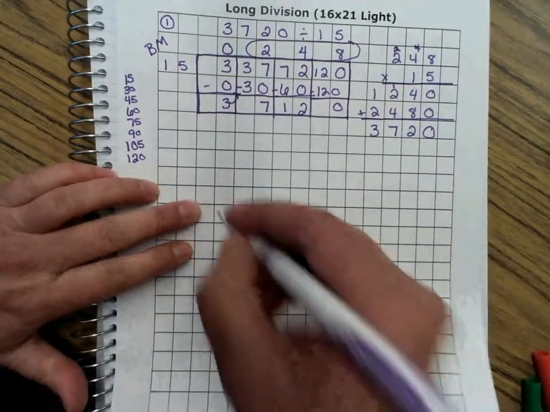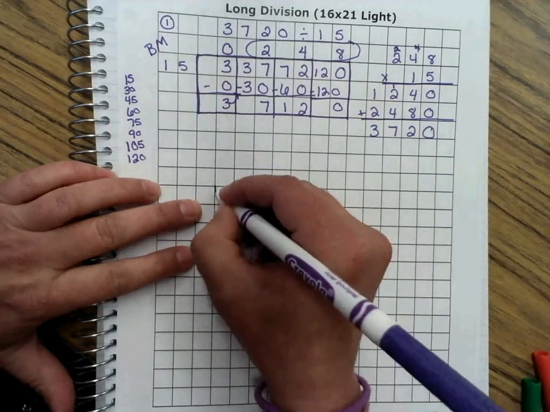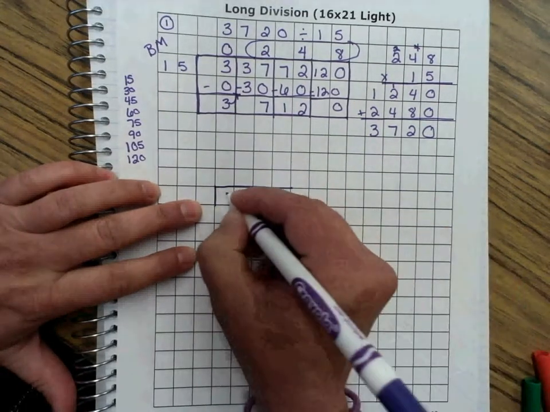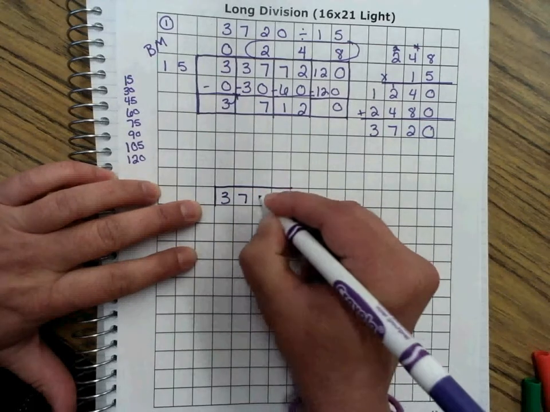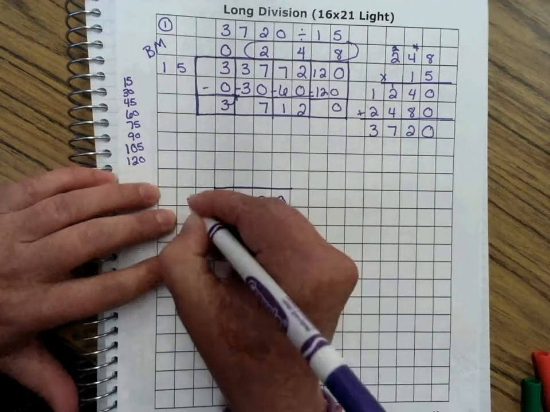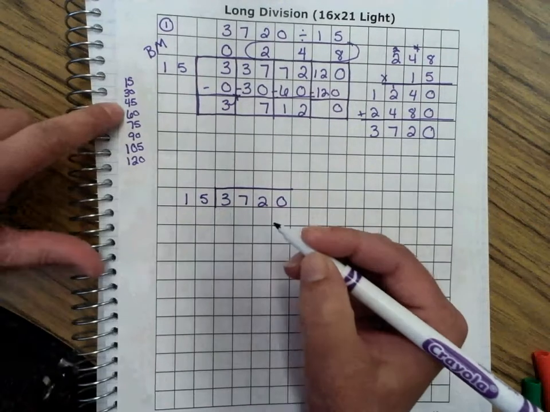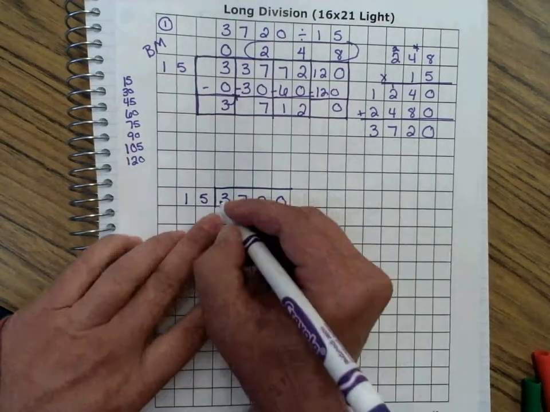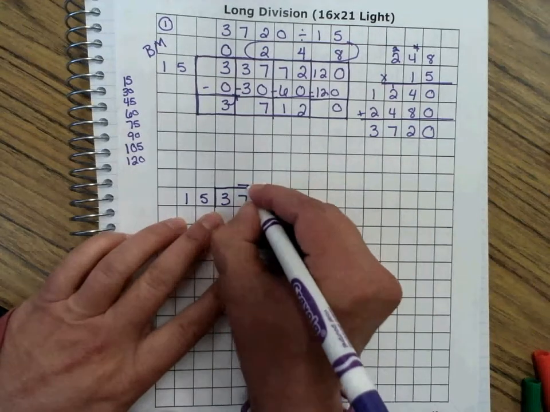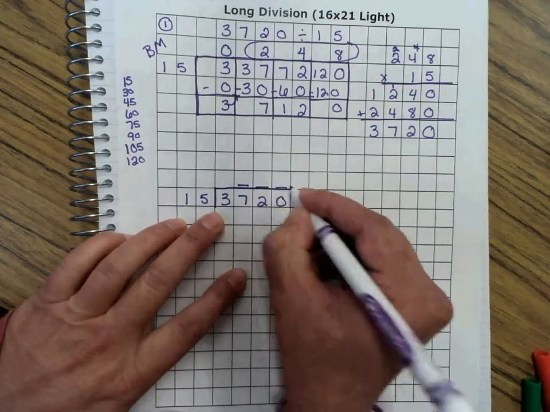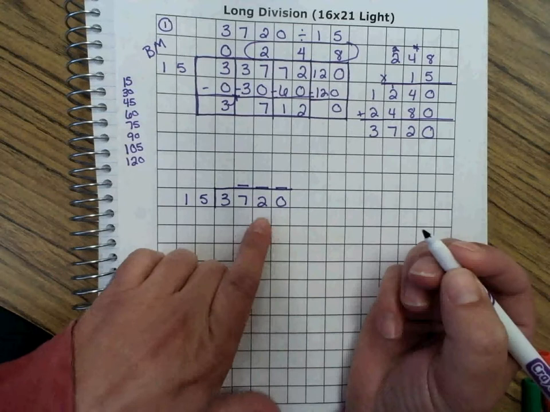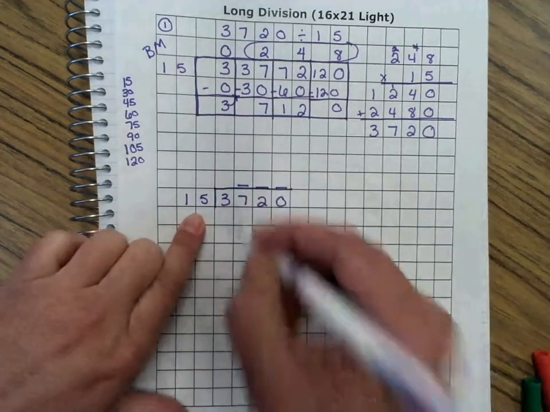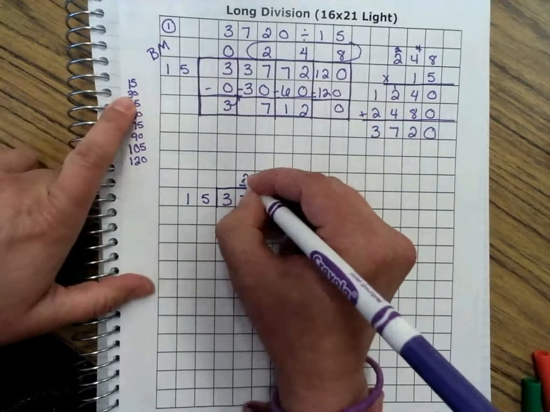Okay, so same type of problem, or I'm just going to do the same problem using the long division. So what we would do here is we would just draw our doghouse. Okay, I'm going to put 3, 7, 2, 0 divided by 15. I'm not going to rewrite these right now. So once again, I place my first digit. It won't go into 3, but it'll go into 37, so I'm going to have a digit here, and a digit here. So at least 3 digits in my quotient.